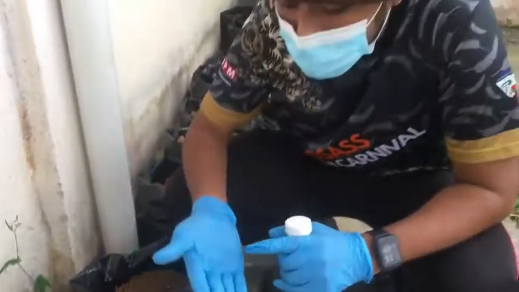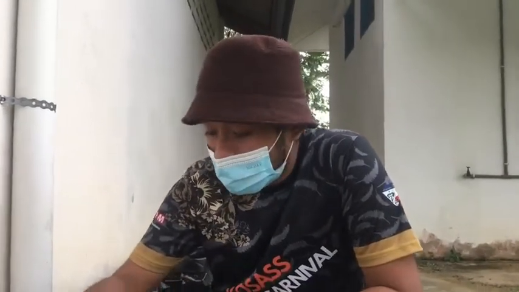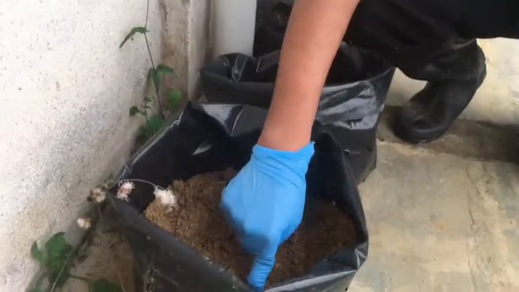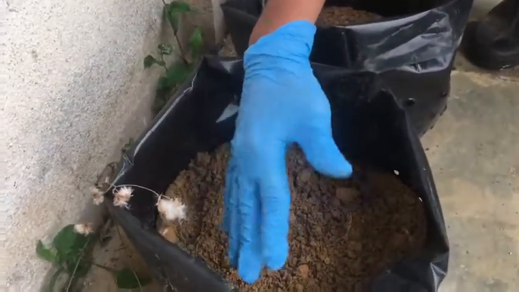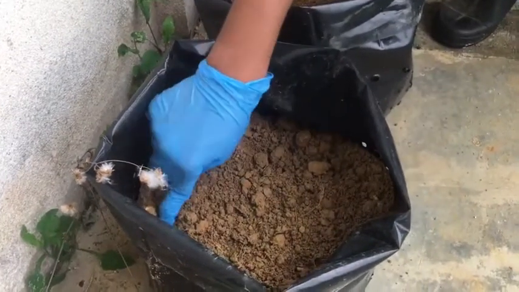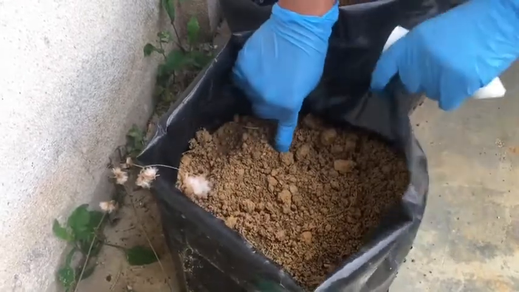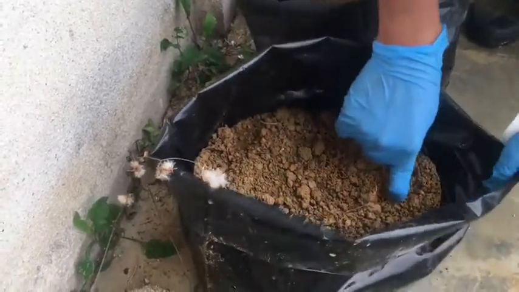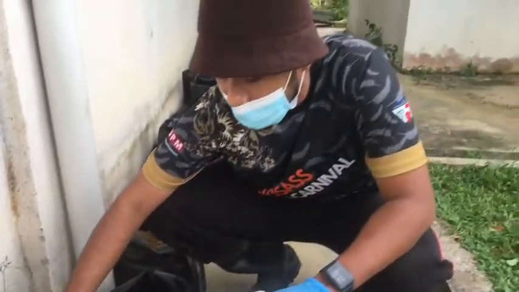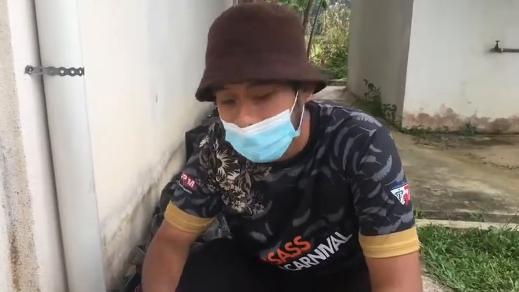We use about 10 seeds per polybag, and we put them in one by one. The distance between the seeds is estimated at about 5 cm. So it is estimated like this. 1, 2, 3, 4, 5, 6, 7, 8, 9, and 10 we will put here. So it is about 10 seedlings per polybag, and the distance between the seedlings is about 5 cm. So that is the method that we use.